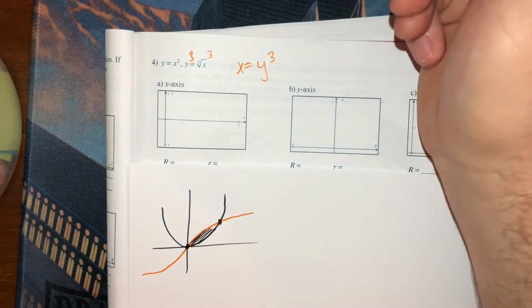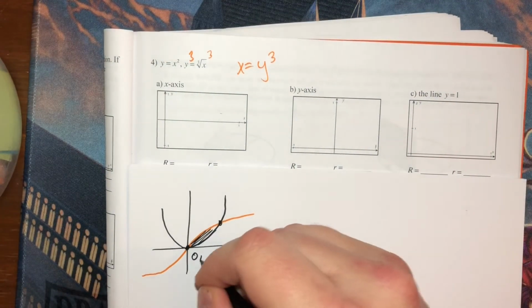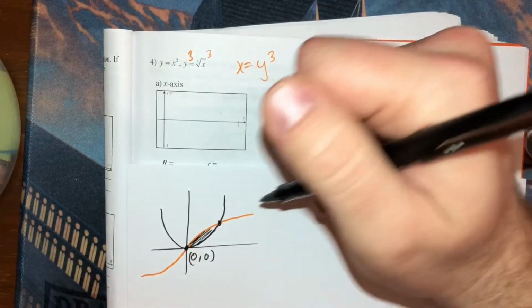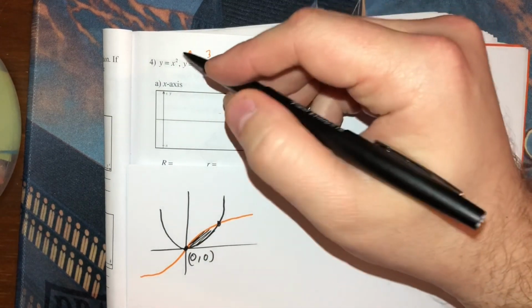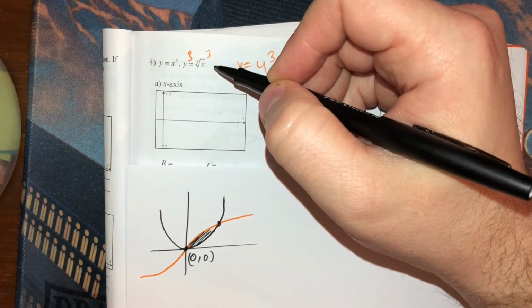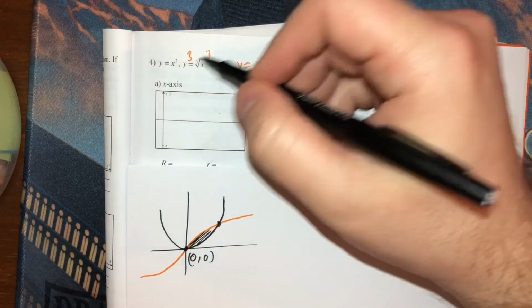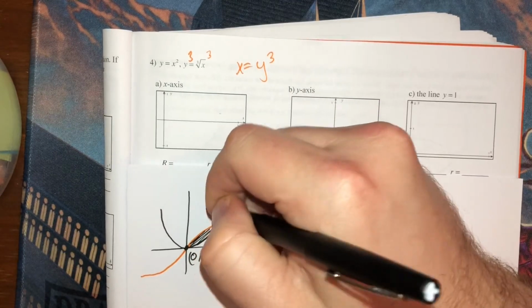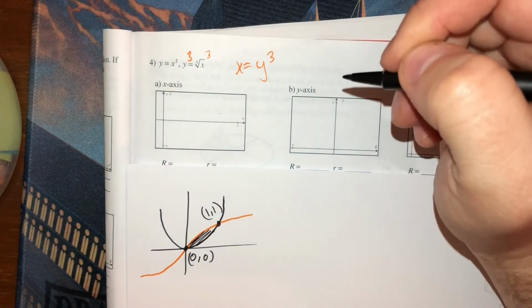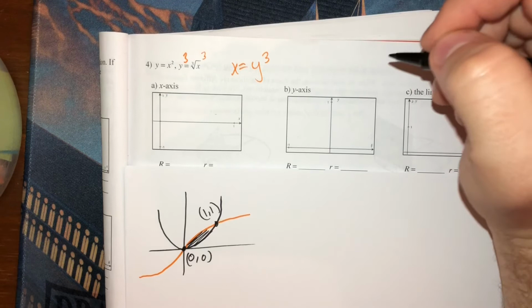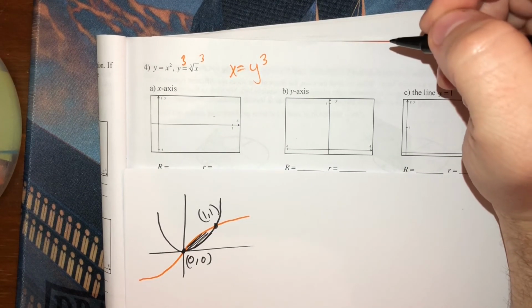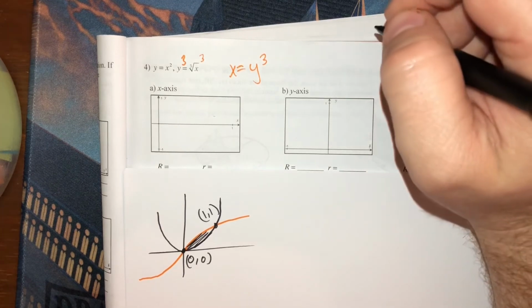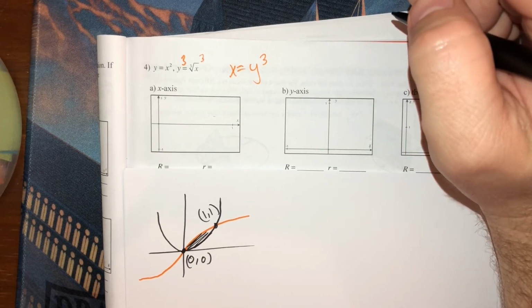0, 0. Ugh, how nice. The other one is another nice one. When does x squared equal the cube root of x? Well, it equals it when it's 0. There's only one other number. It's at 1, 1. So we have 0, 0. We have 1, 1. So for a lot of these, our bounds are going to be the same, x's or y's.